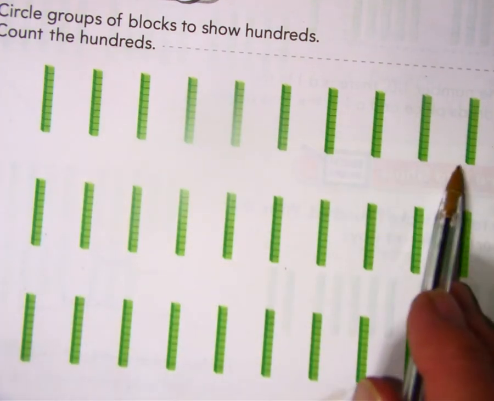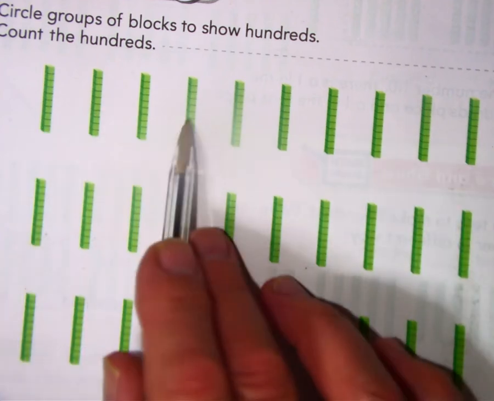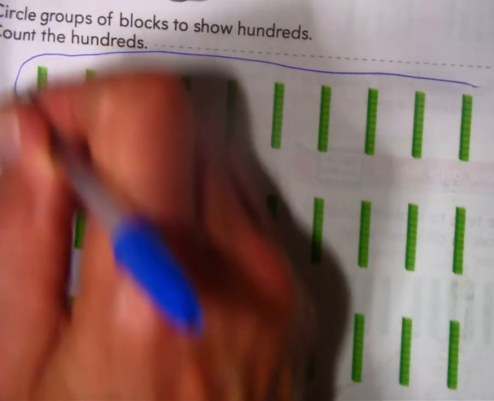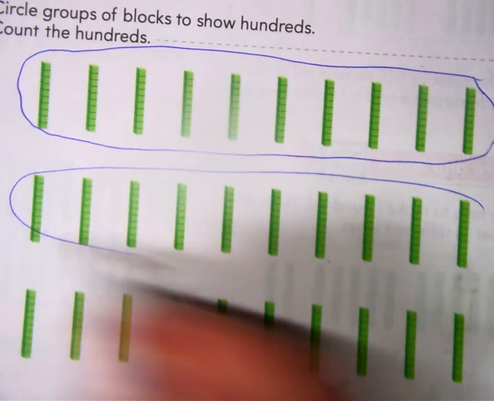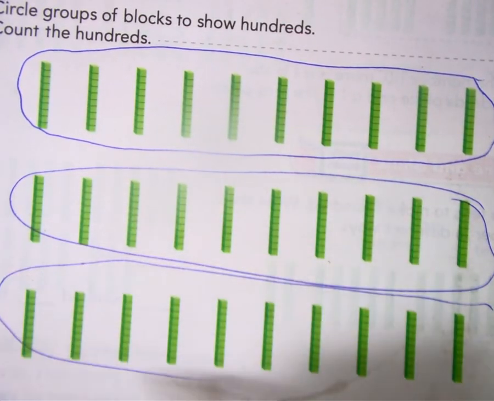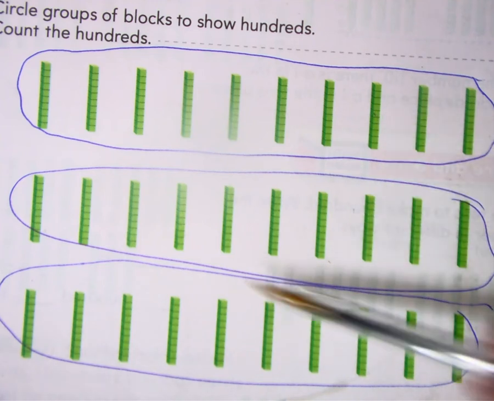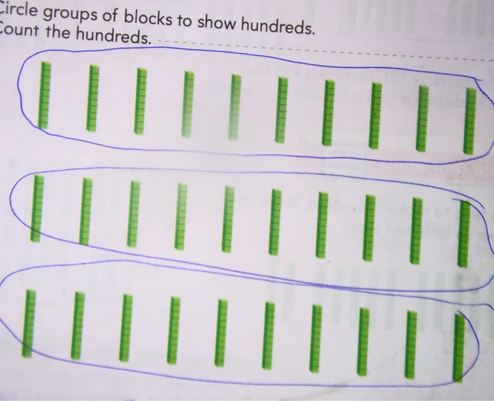And what is 10 tens? ¿Cuántos son 10 decenas? 10, 20, 30, 40, 50, 60, 70, 80, 90, 100. That's 100. 10 tens is 100. Here's another. And here's another. How many hundreds? 1, 2, 3. Because we could put them together and make 100. We have 3 hundreds. How many straws is that? 300 straws. 300 pajillas. You got that? Okay, let's turn the page then.